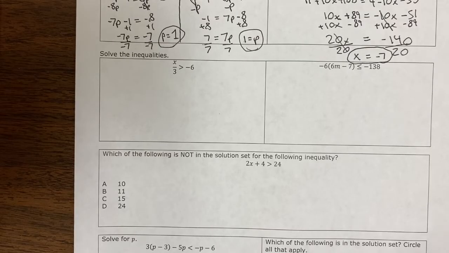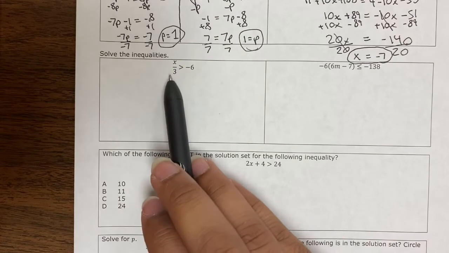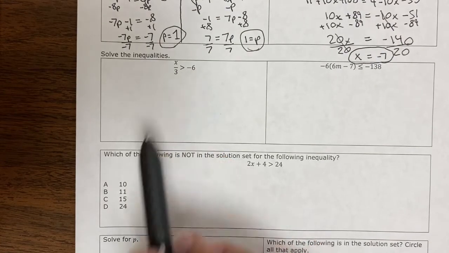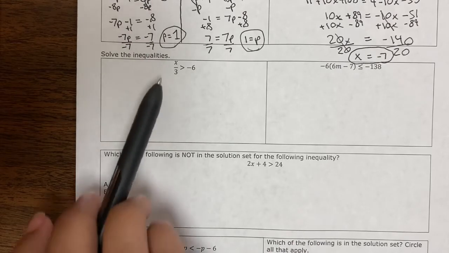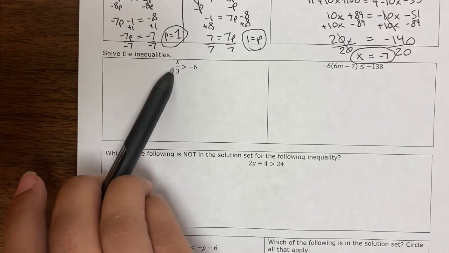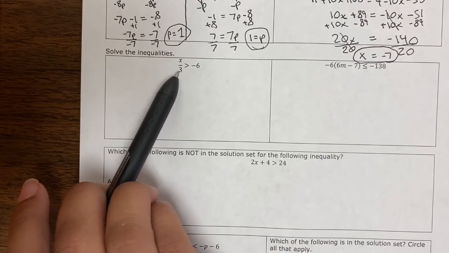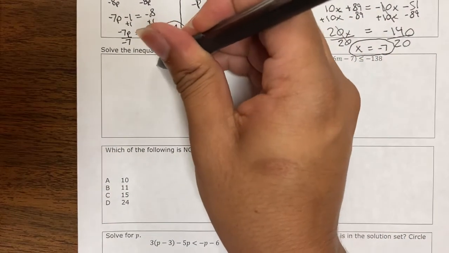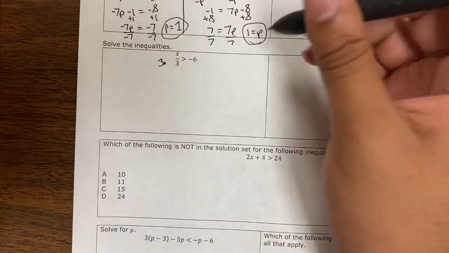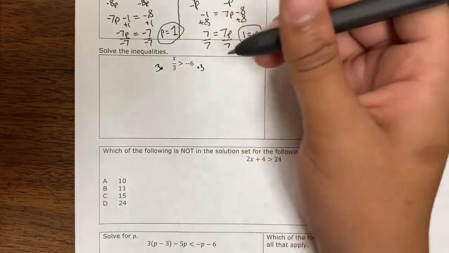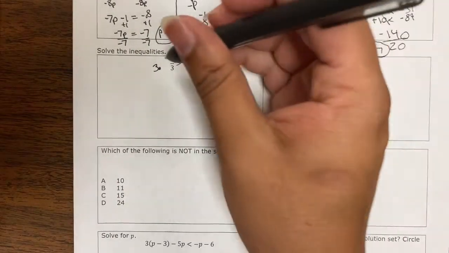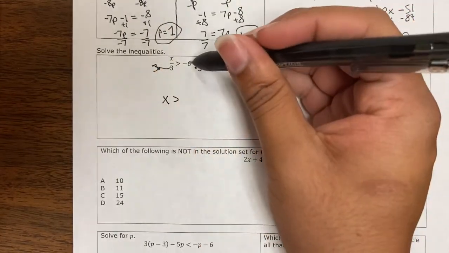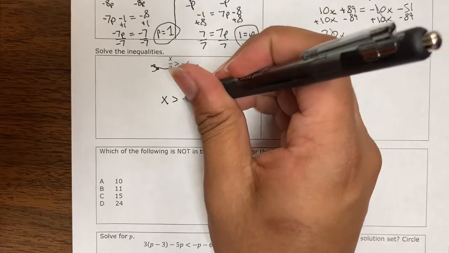Let's move to inequalities. So now we have x divided by 3 is greater than negative 6. This is one step. I see x is being divided by 3. So to get x by itself, I'm going to multiply by 3. But what we do to one side, we have to do to the other. So I'm going to multiply the other side by 3. So these are going to cancel out, and I'll get x is greater than negative 6 times 3, which is going to give me negative 18.